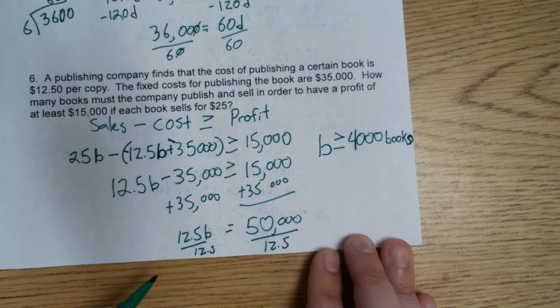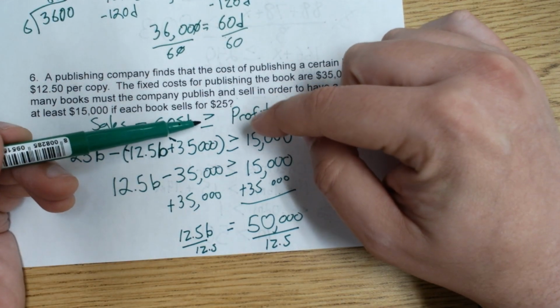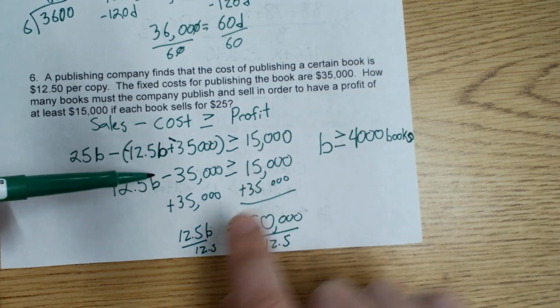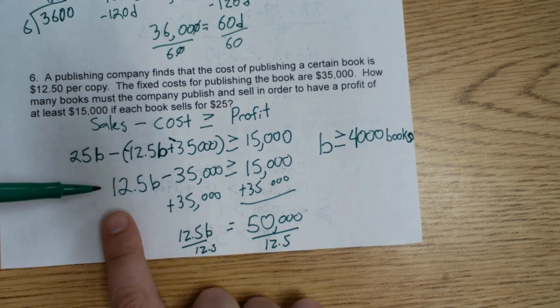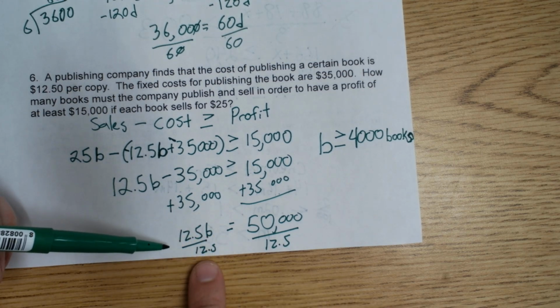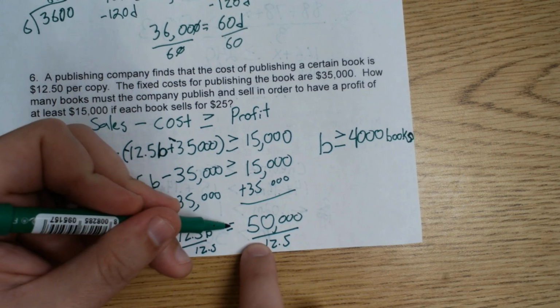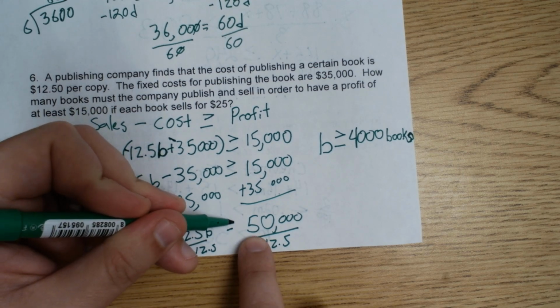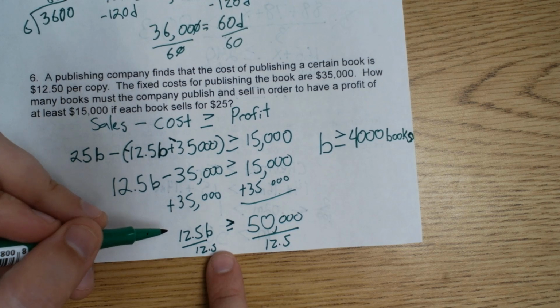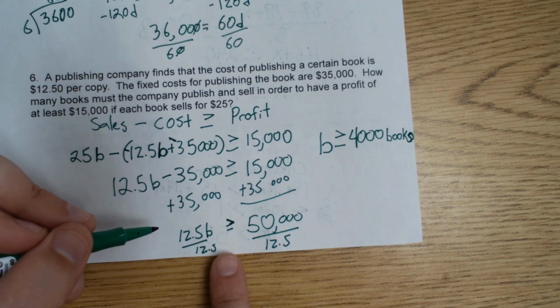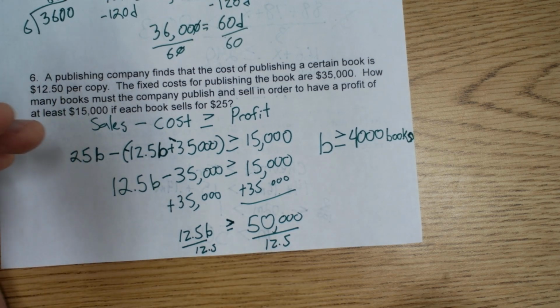And remember, as we're doing those inequalities, all these stayed facing the same way because the only division I did was by this 12.5. It's a positive number, so that stays going in the same direction. It's only when we divide or multiply by a negative that it's going to swap around.